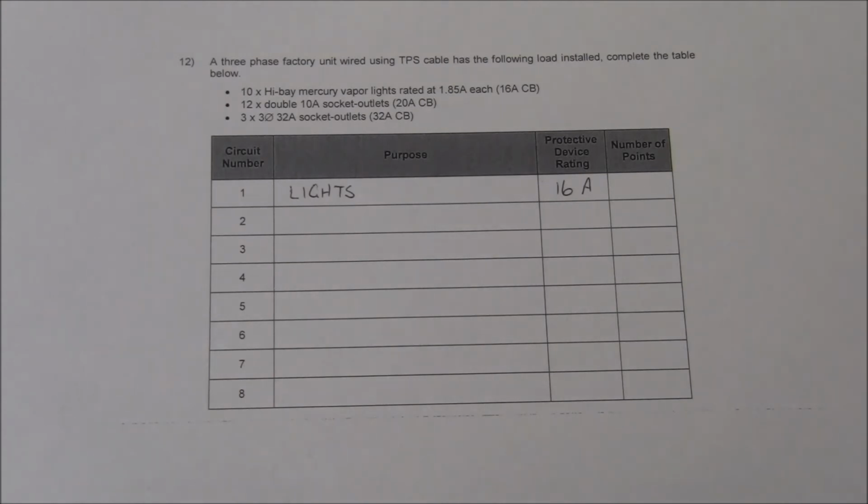Putting all 10 on these is going to exceed our value of the circuit breaker. So a common sense approach to this would be to halve the number on each circuit. I'm going to place 5 lights on each circuit.